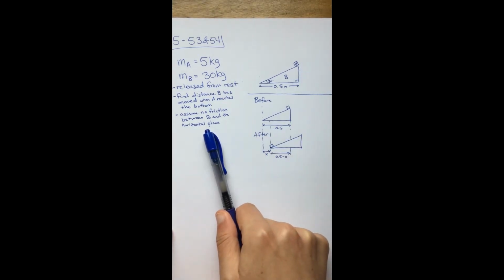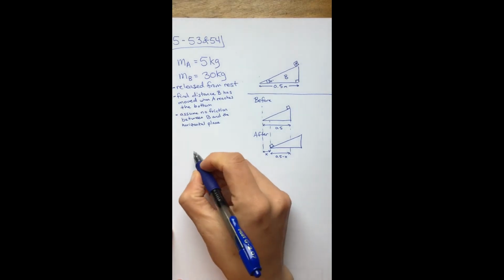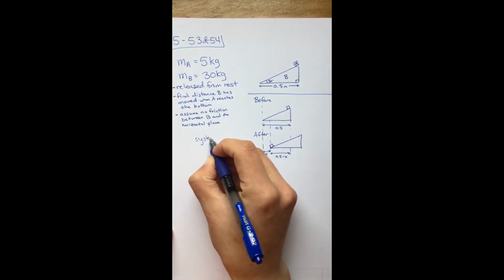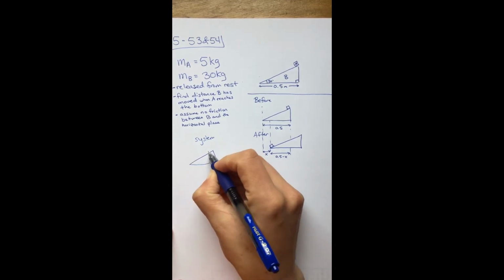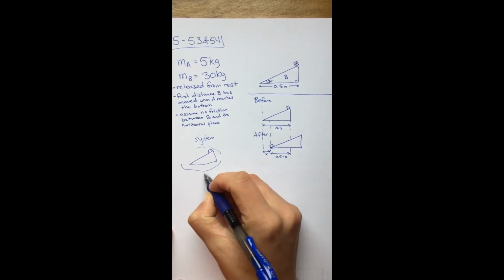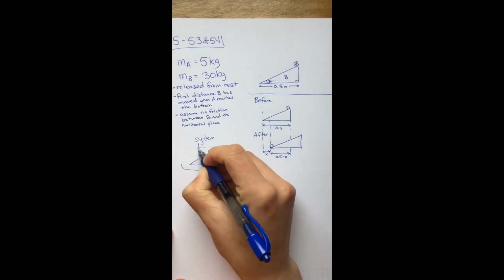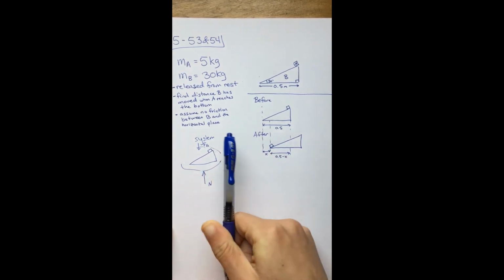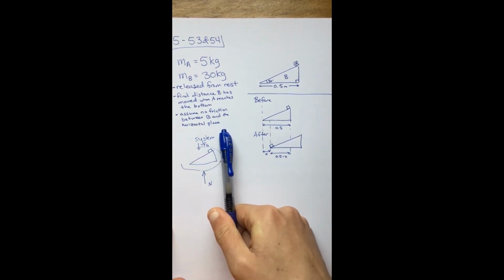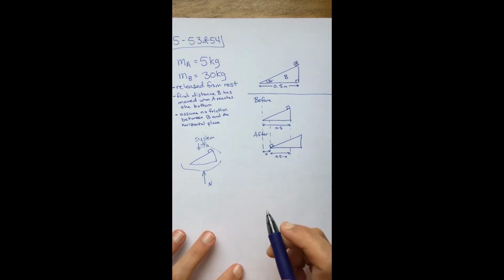So we have the masses for the two blocks. Block A is released from rest, and we're assuming there's no friction between B and the horizontal plane. We're going to choose our system to be the two blocks. And we have a normal force acting on block B. We have a force of gravity acting downwards. And if there's no friction between the horizontal plane and block B, then there are no forces in the horizontal direction. So I can use my impulse momentum relationship in the horizontal direction.